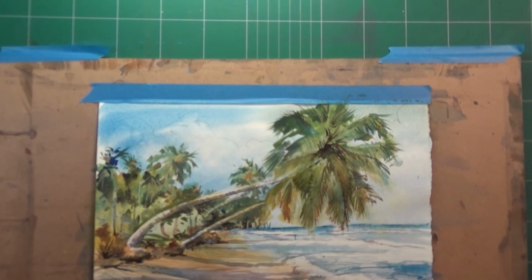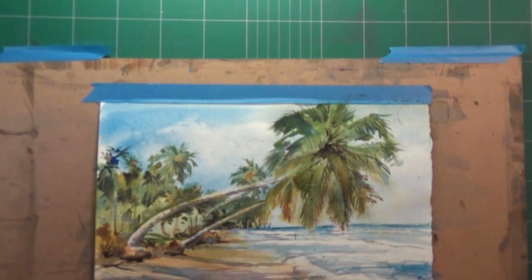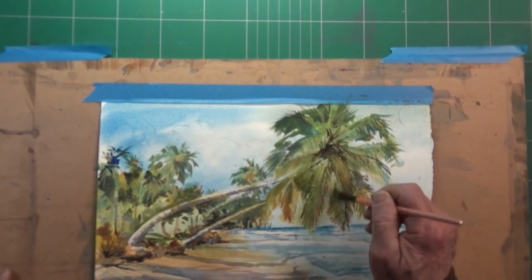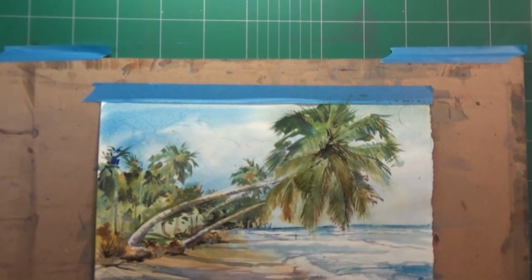I think we'll call it a painting. And let it go at that, because I can play around with this thing forever and probably overworking this at this point. So that's it.